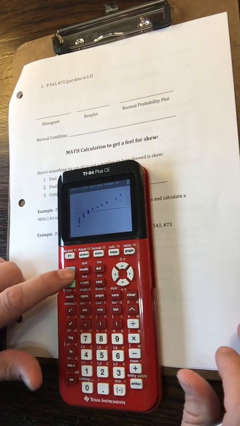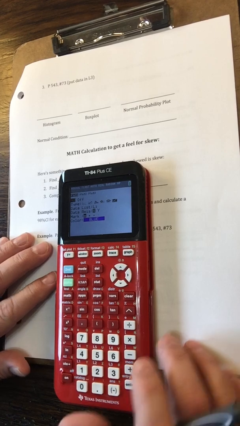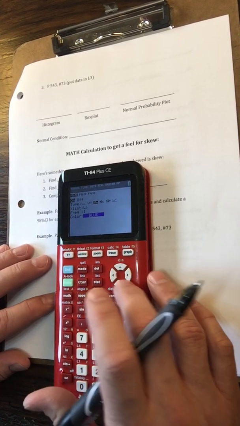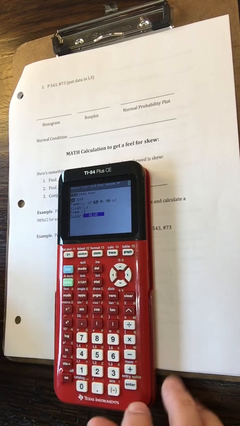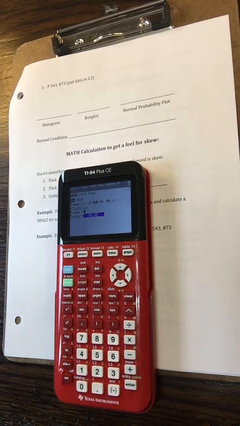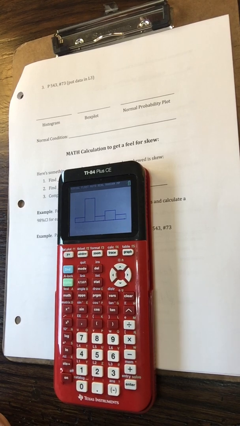Back to the calculator. I'll hit second and y equals, and I'll go to the statistical plot menu, and I'm going to do another histogram. So go to the histogram and hit enter, and this time I would like it to be L3 because I put that data set in L3. Now I'm going to hit zoom 9 and see what happens after I take a drink of water. There you go. Zoom 9.